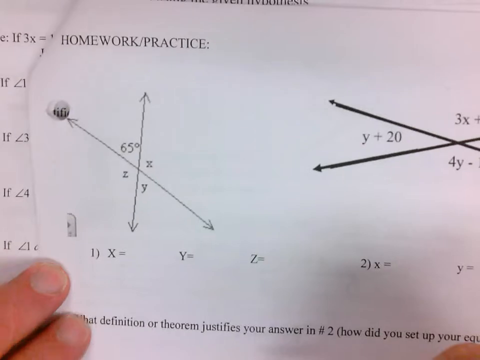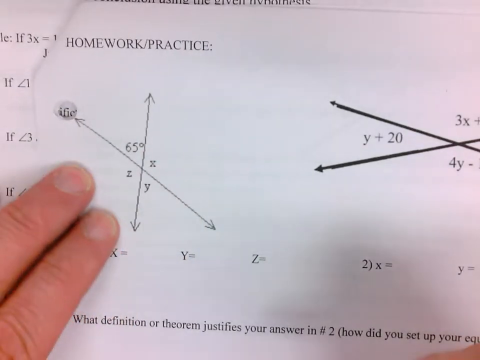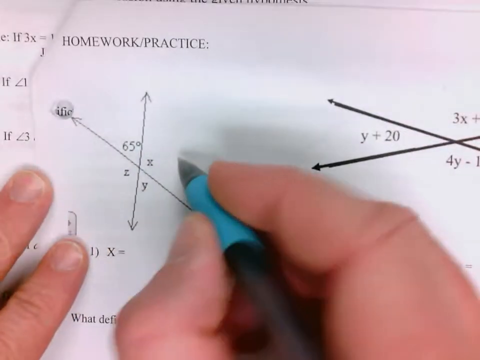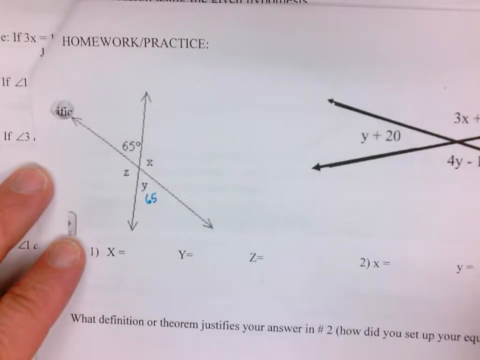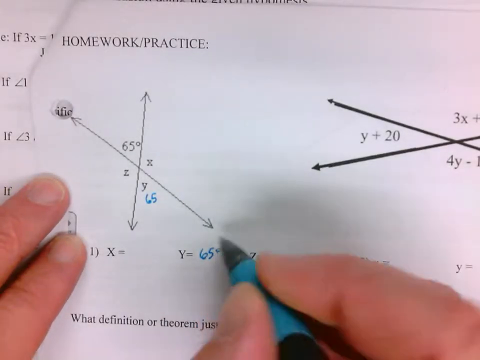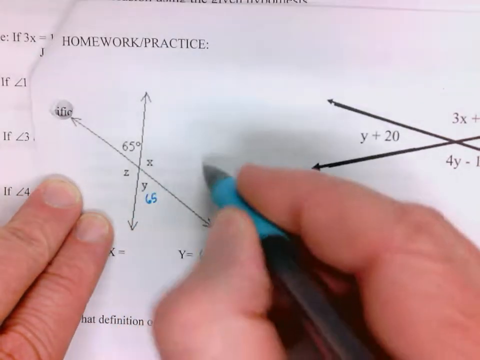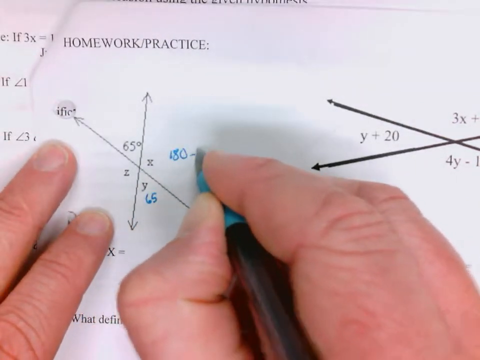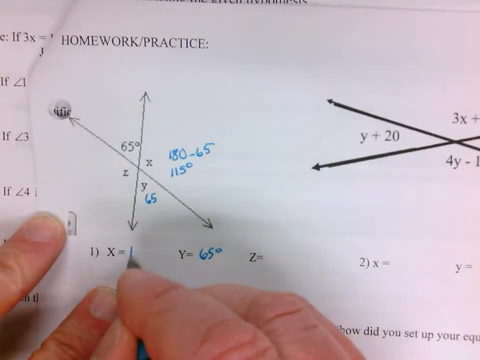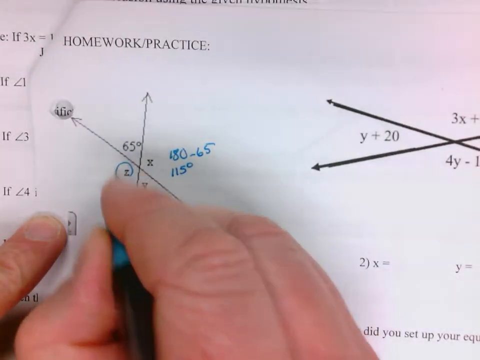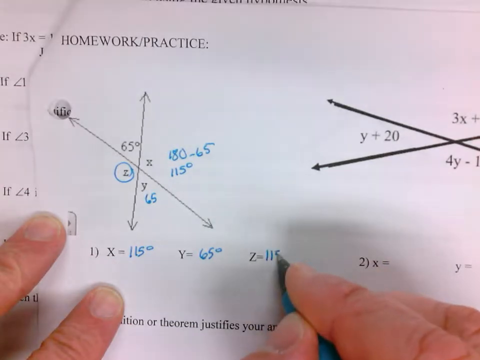So look at everything you know here. I know that these are vertical angles. So y is 65. And I know these add up to 180. So x is 180 minus 65, which is 115. And once I know what x is, then I know what z is because they are vertical angles. That just kind of works its way around.